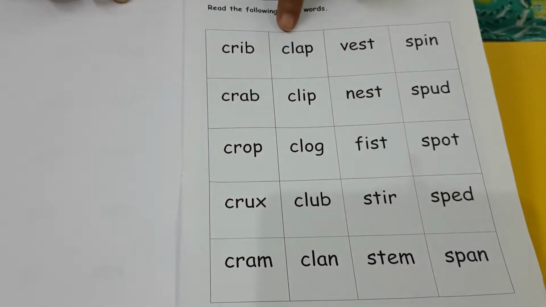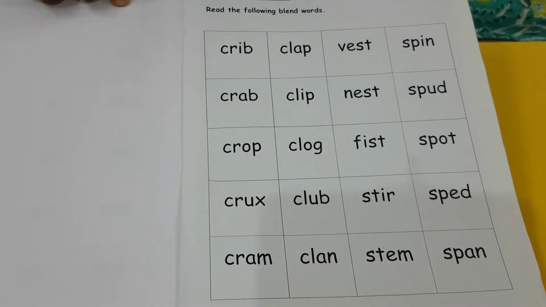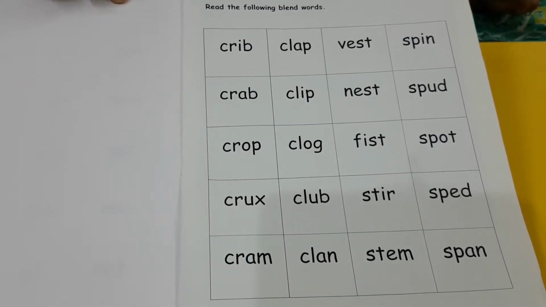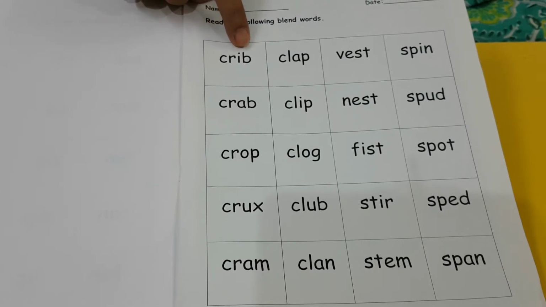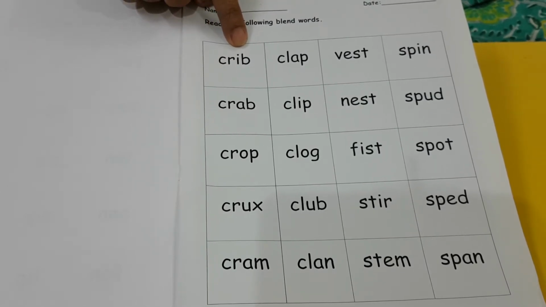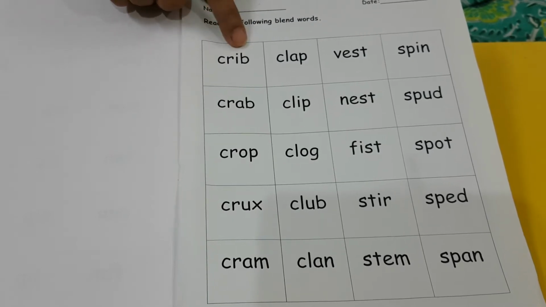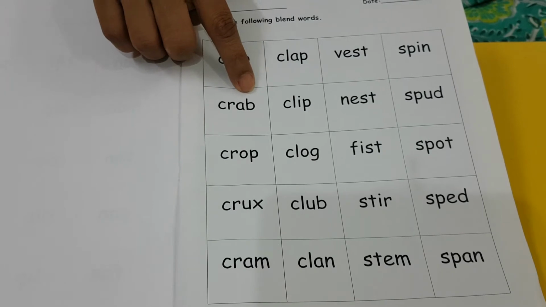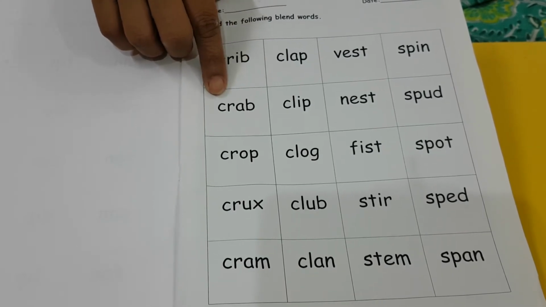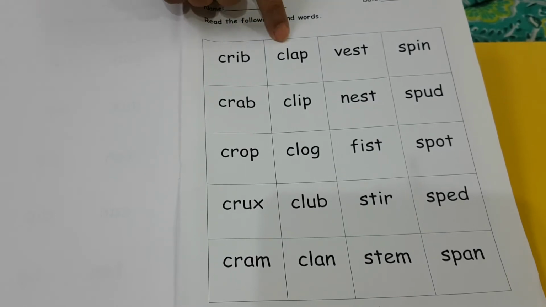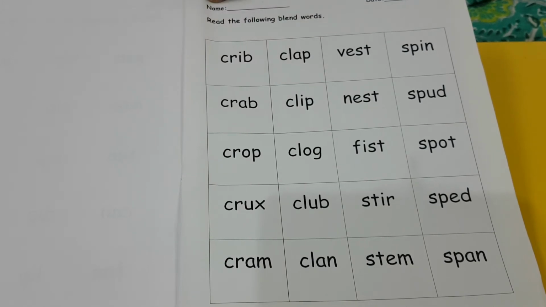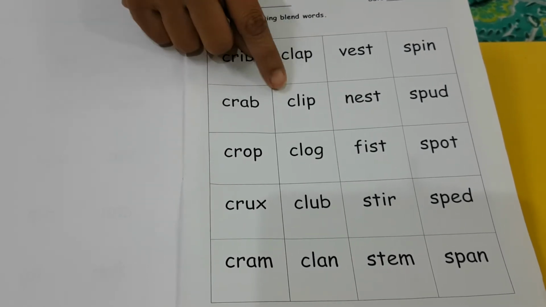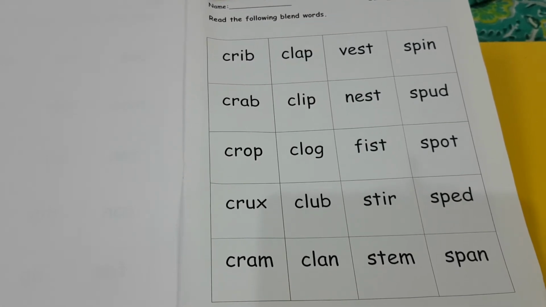Cr words, cl words, st words and sp words. Okay, shall we try and read at least 2 or 3 from each line? Come. Cr, ib, crib. Crib is a cot in which a baby sleeps. Crib. Cr, ab, crab. You know what a crab is. Yes. Next one, we'll move to cl words. Cl, ap, clap. As in, clap your hands. Next one, cl, ip, clip. The clips that you use for drying clothes or pegging the clothes.